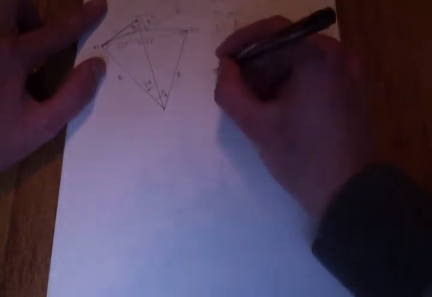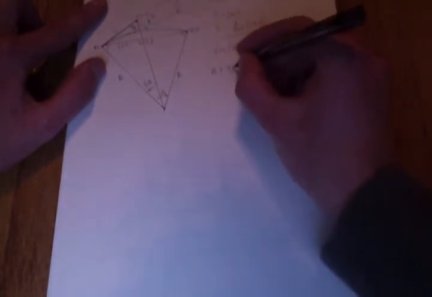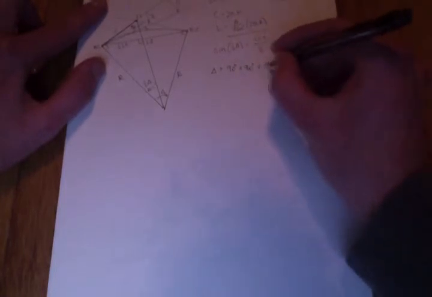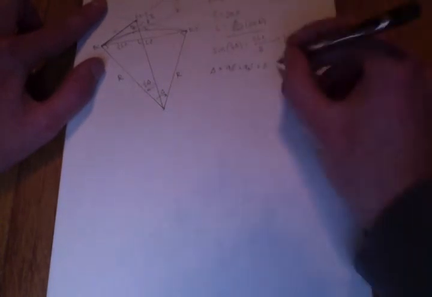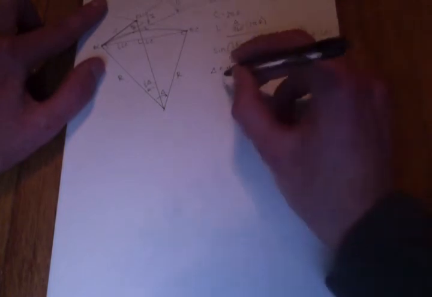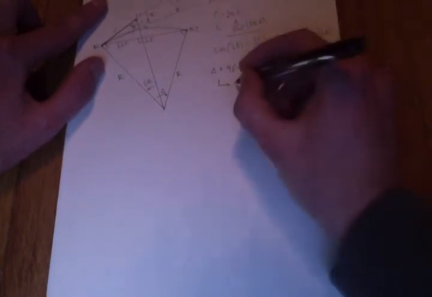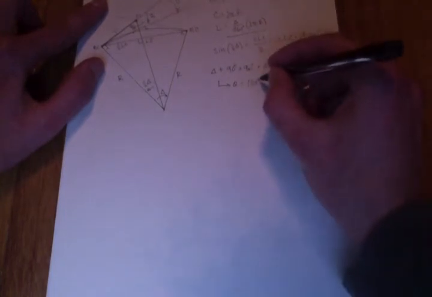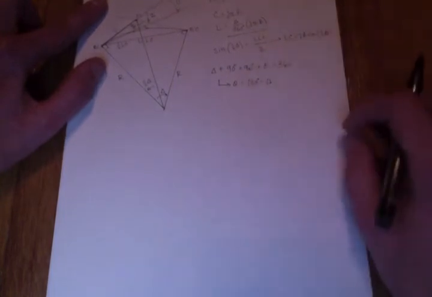So if we add this up, we'll have delta plus 90 plus another 90 plus this theta, which we can relate to I. This should equal 360 degrees.